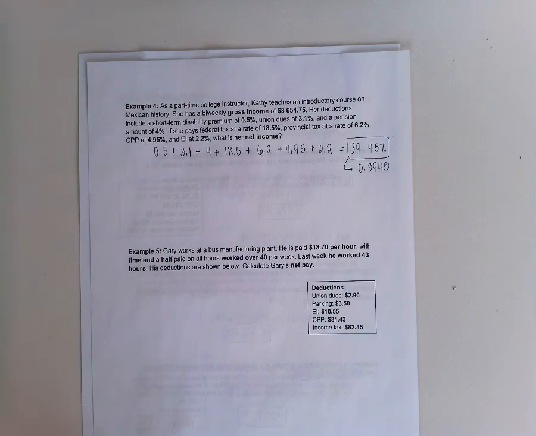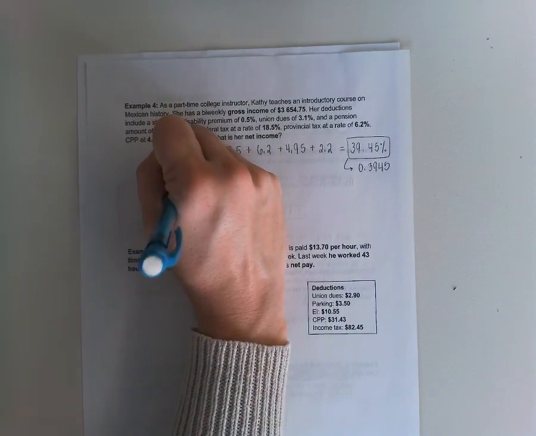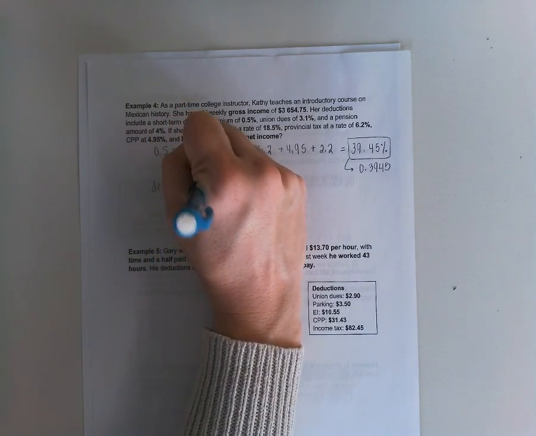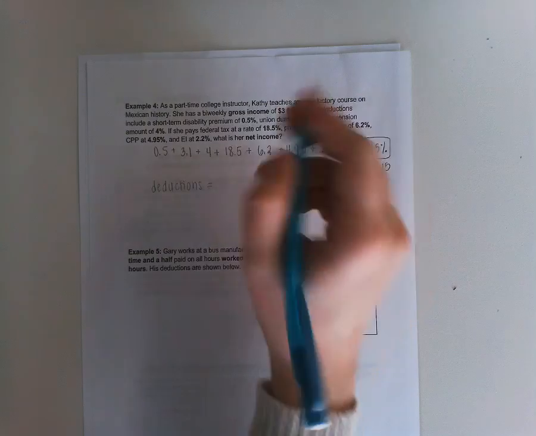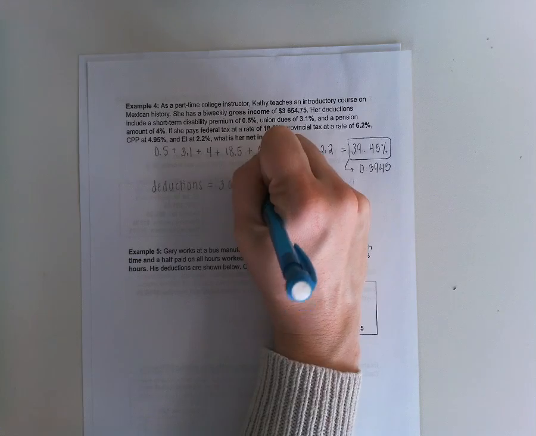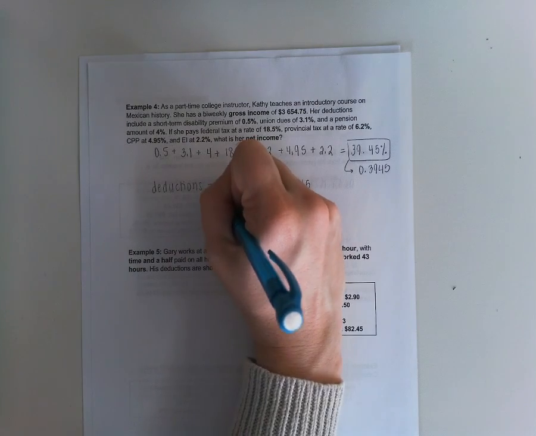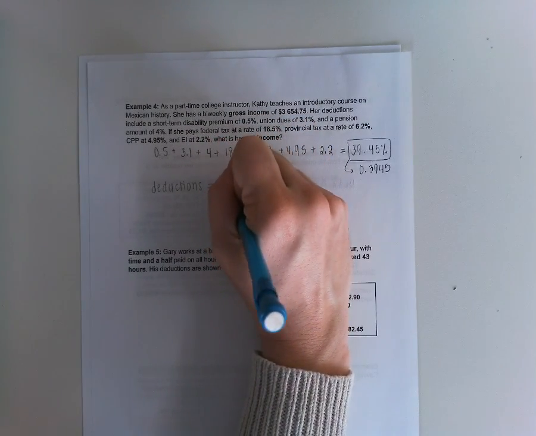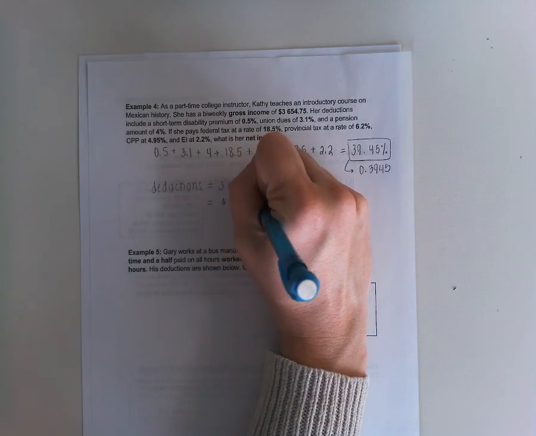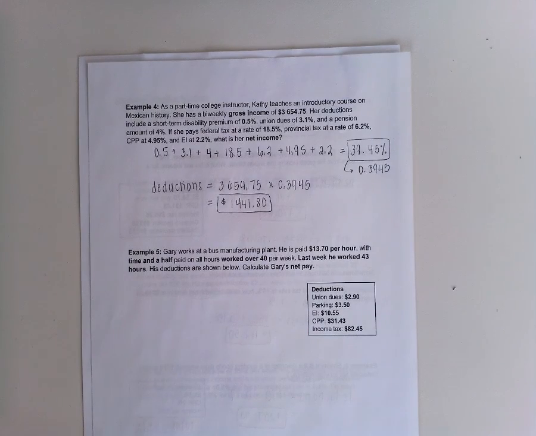Now that we know the rate that's being deducted, we can calculate the actual amount. So what is 39.45% of her income? So $3,654.75 times 0.3945. And that gives a total for her deductions of $1,441.80. That's how much is going to be deducted or subtracted from her pay.